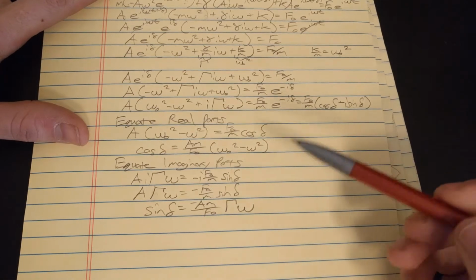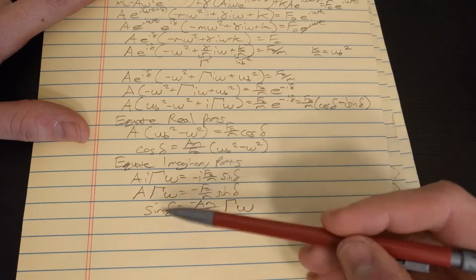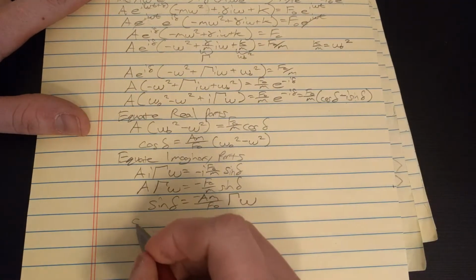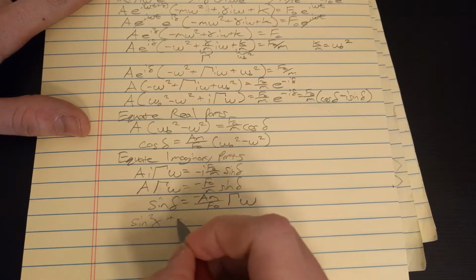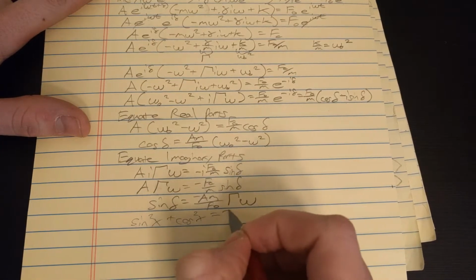Okay, so we have an expression for the cosine and an expression for the sine. And now we're going to use the fact that sine squared x plus cosine squared x is equal to 1.